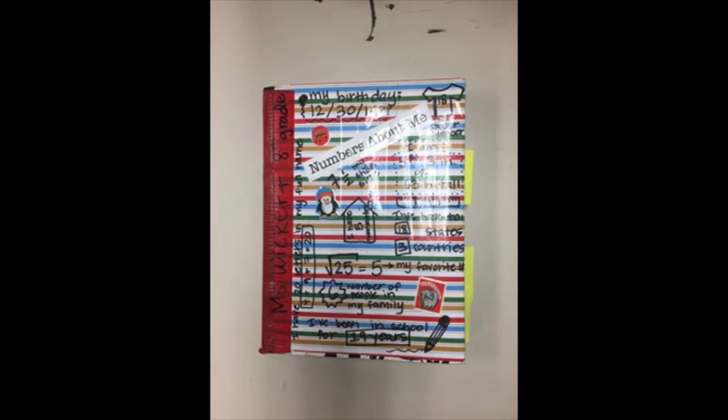I'll include tips for using interactive notebooks, and then I'll go over how I use interactive notebooks in the context of a specific lesson plan.